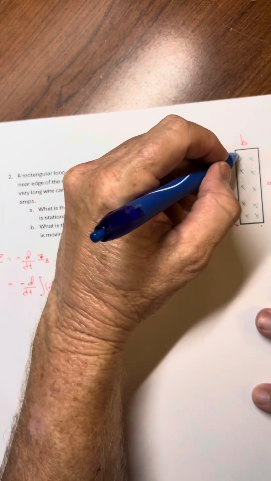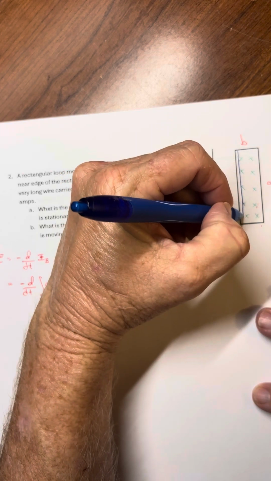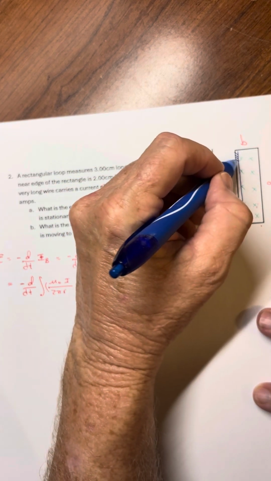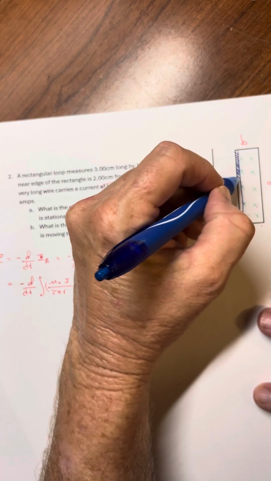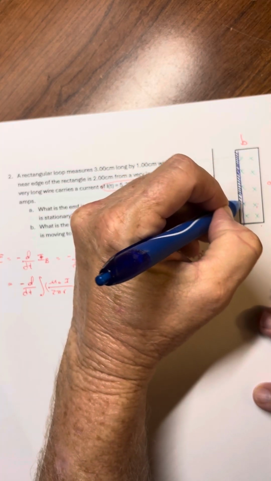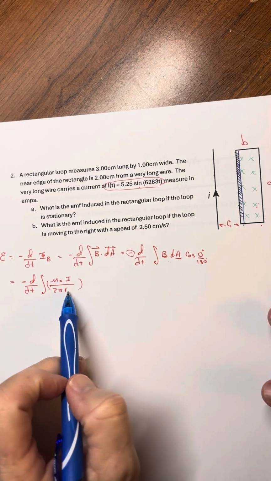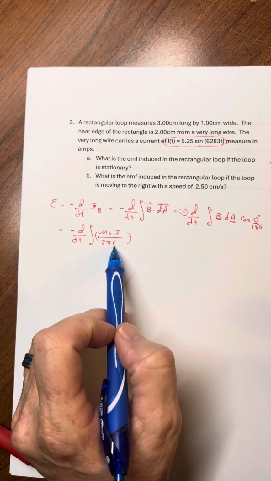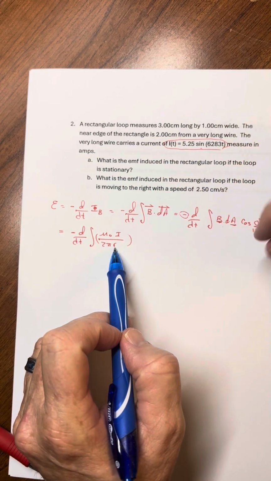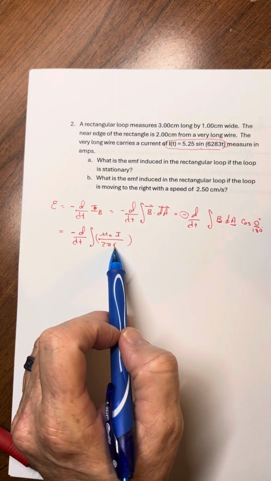And then dA, I'm going to imagine adding it up in this rectangle, but I'm going to be adding strips, because this little formula here says that the magnetic field changes as you go further out.